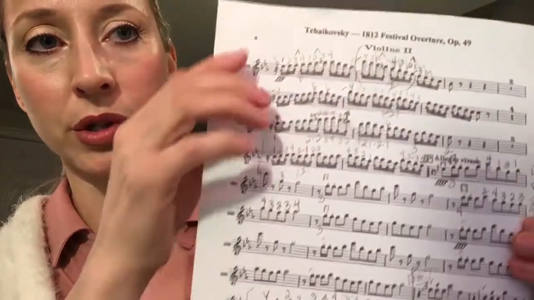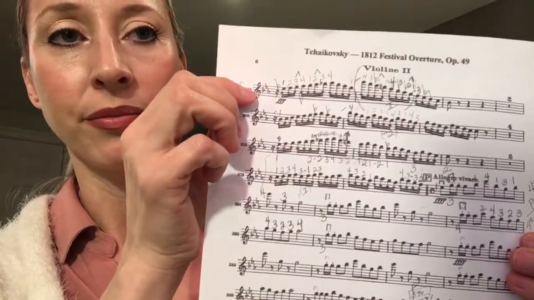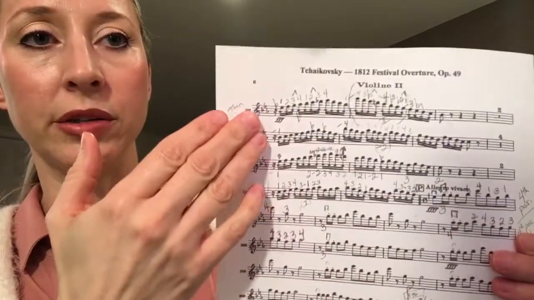Okay, this page actually works out really well to start from here. At the bottom of the 5th page, it sort of stops there, and then you come in here as a new start. So this is really perfect, okay?